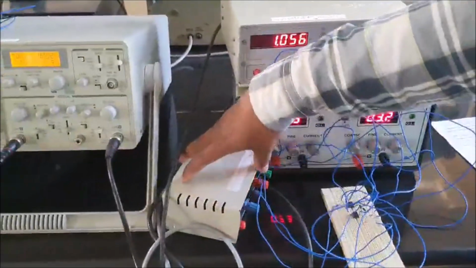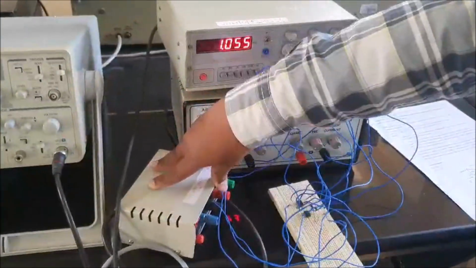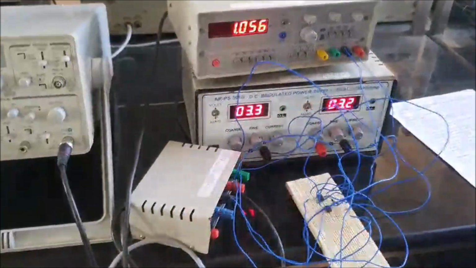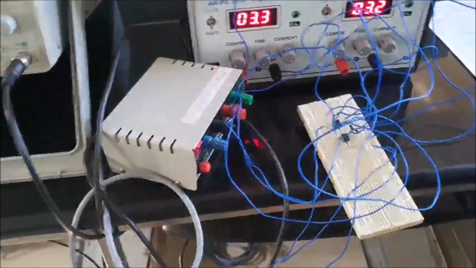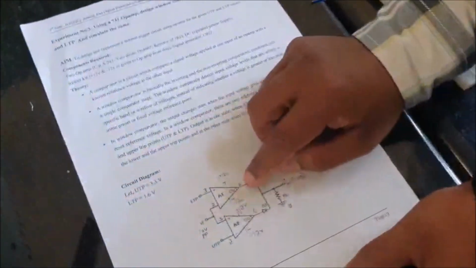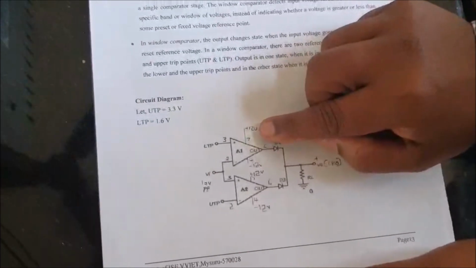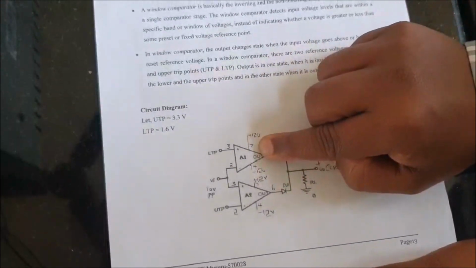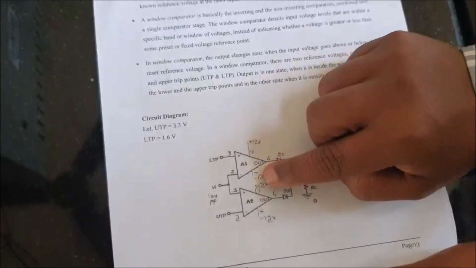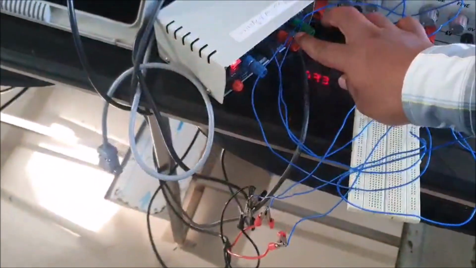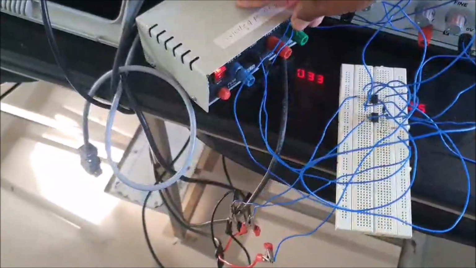Next, we need a DC power supply to give plus volts and minus volts. So in both the op-amps, plus 12 volts should be given to the 7th pin and minus 12 volts should be given to the 4th pin. See here, we have plus 12 volts and minus 12 volts.